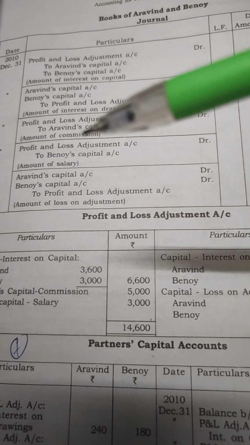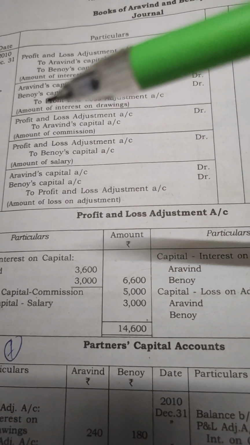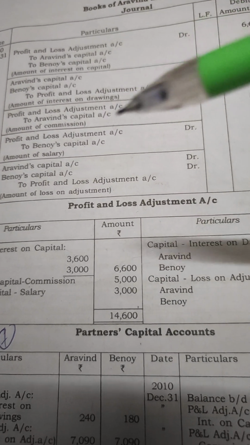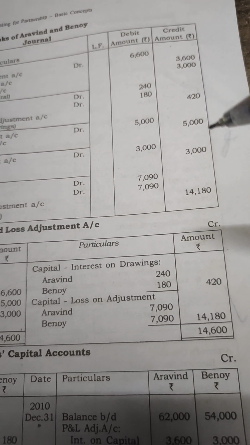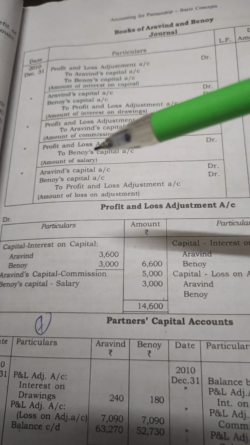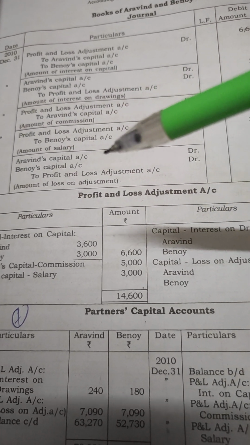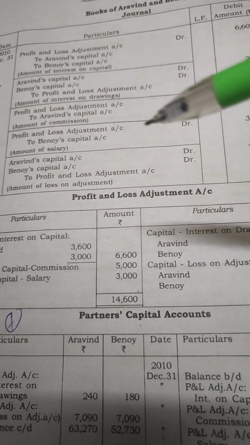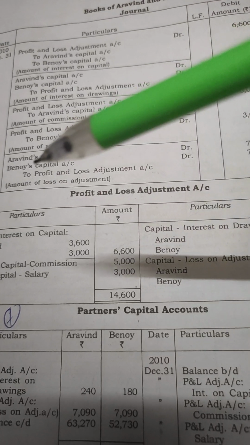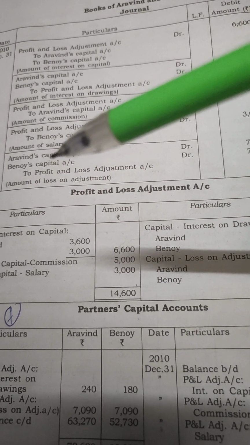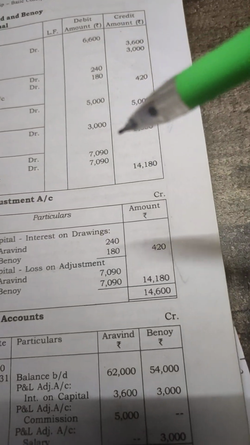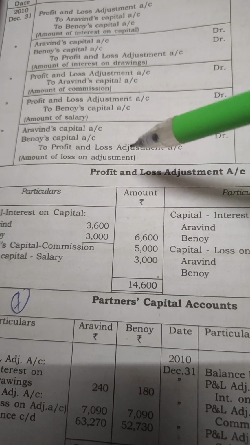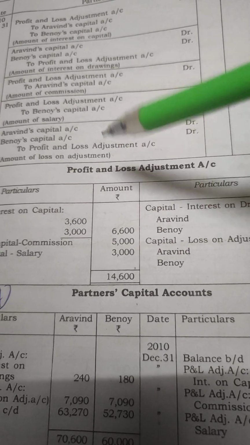The next is relating to commission, adjustment of commission. So the entry is profit and loss adjustment account debited to Aravind's capital account. Amount of commission, amount is 5,000 debit and 5,000 credit. Then the next comes salary, adjustment of salary with regard to Binoy. The entry is profit and loss adjustment account debited to Binoy's capital account. Journal narration is amount of salary. Amount is 3,000 and 3,000. Then we have to just leave one gap for writing one entry.